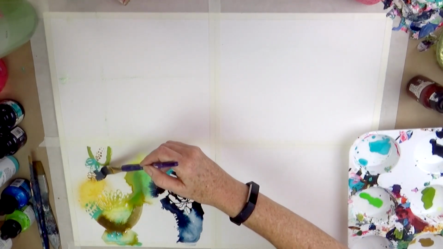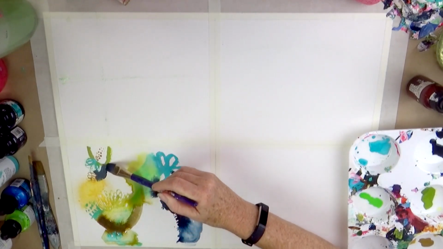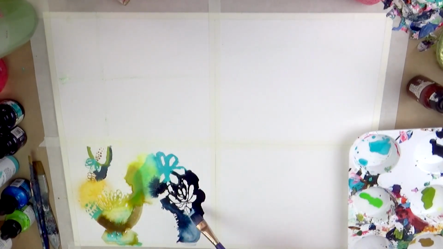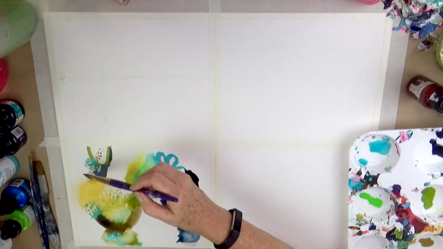And you can see that I've now followed that organic kind of S shape all the way around, which has created quite a lovely underlying structure to what this piece will eventually become.